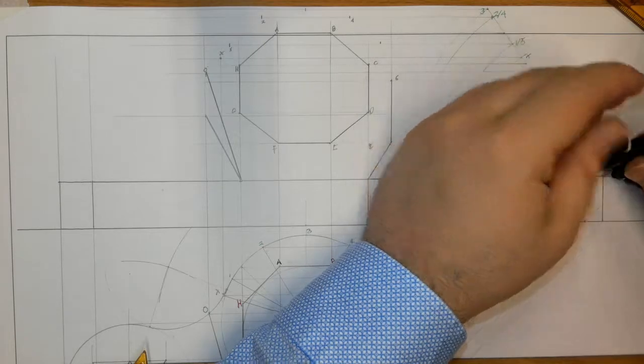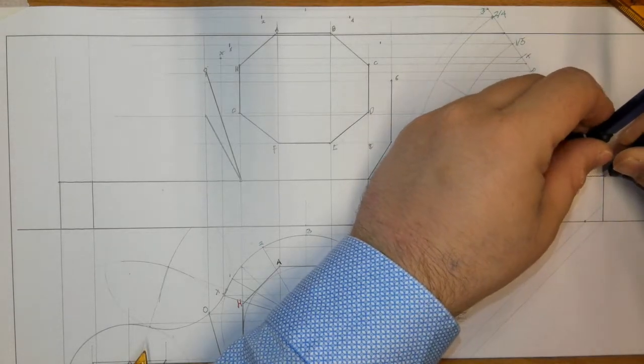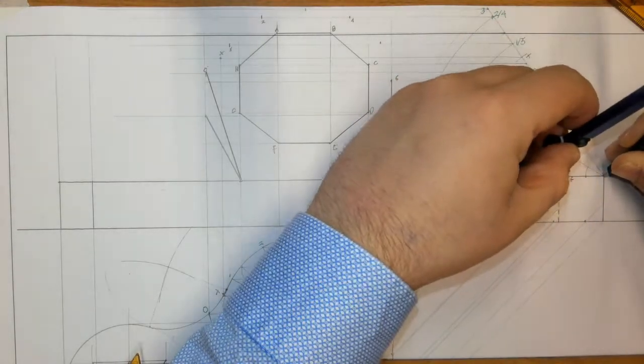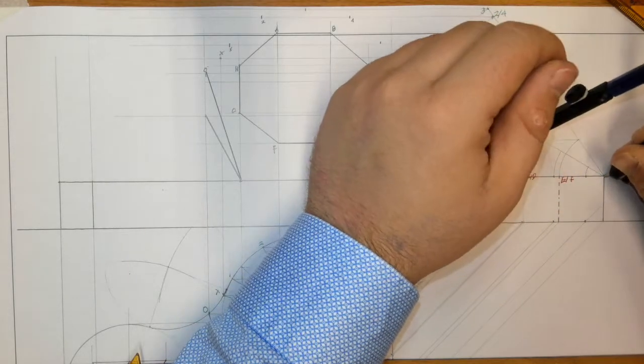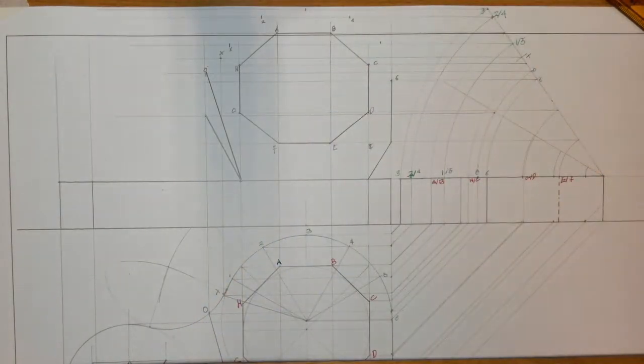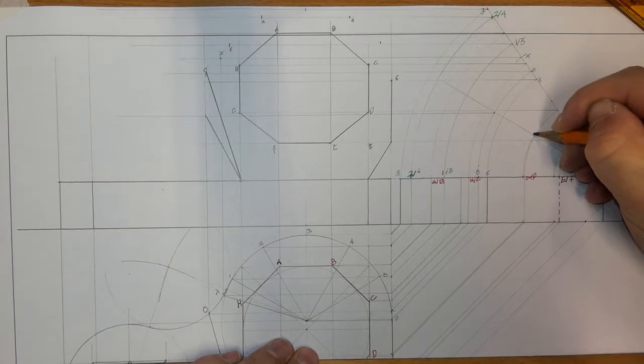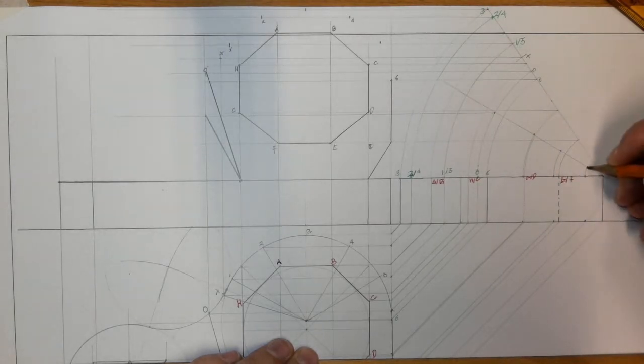So you swing this up to the 30 degree lid. That's so important. So here's its respective points here.